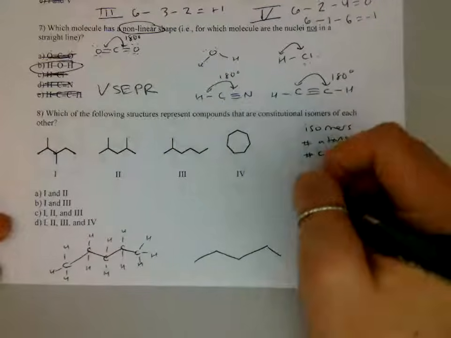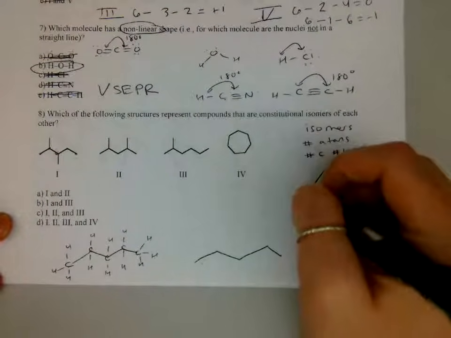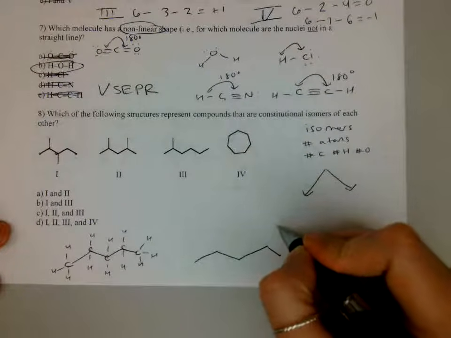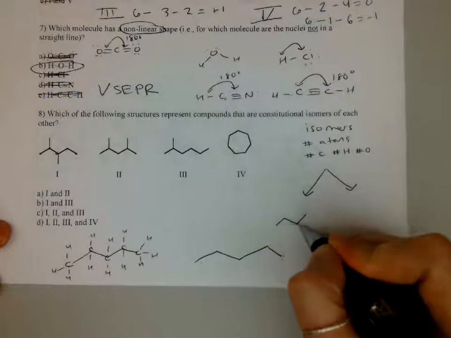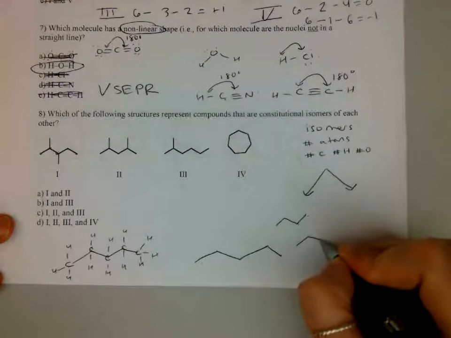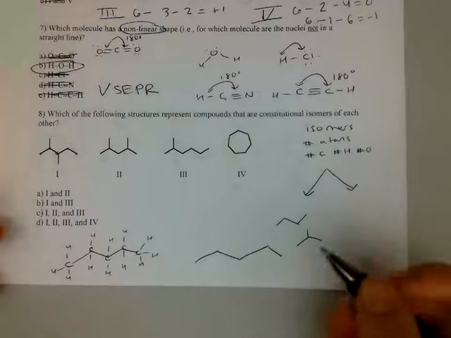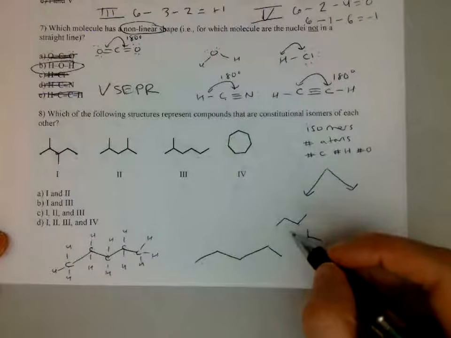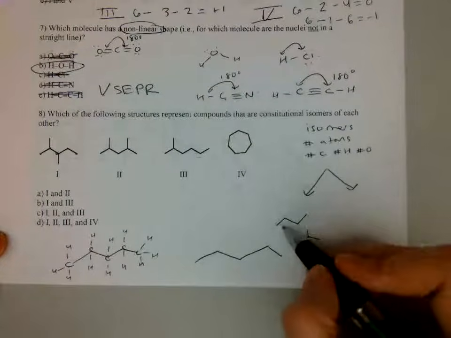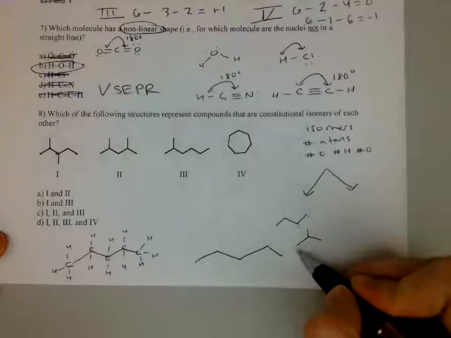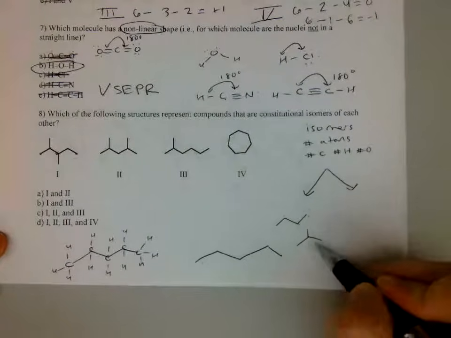But there's kind of 2 different types of isomers. If you have 1, 2, 3, 4 carbons, and then you rearrange it to look like this, both of those have 4 carbons. They both, I think, have 10 hydrogens. 1, 2, 3, 4, 5, 6, 7, 8, 9, 10.